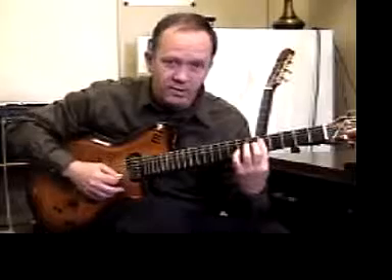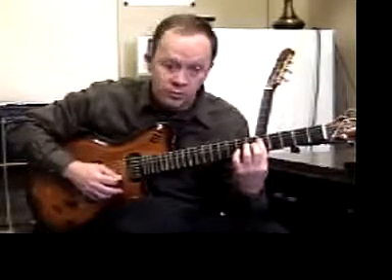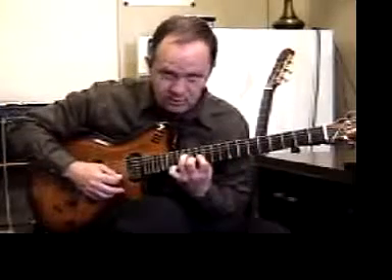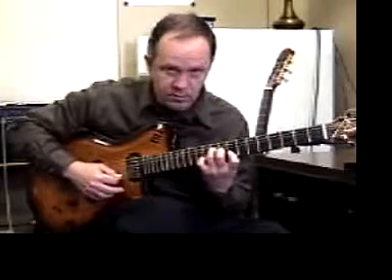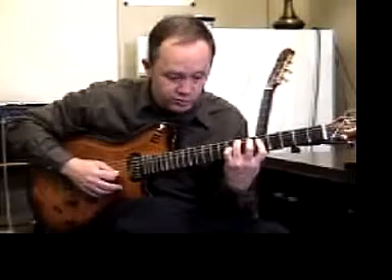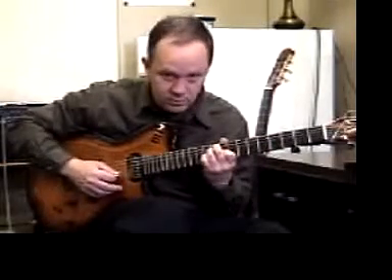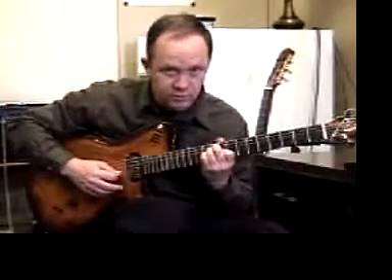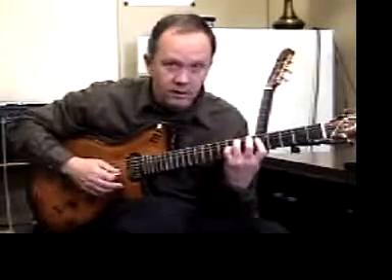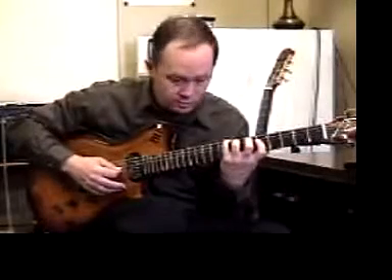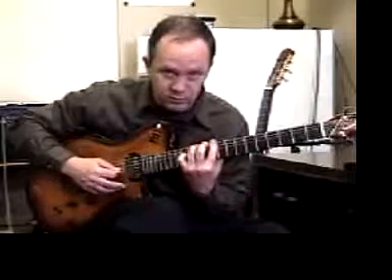I'm going to repeat that, and I want you to think like second inversion chord, root position, first inversion, root position, second inversion. Now I'm going to the next set of strings. First inversion, second inversion, root position, second inversion, first inversion. The last set of strings, second inversion, root position, first inversion.